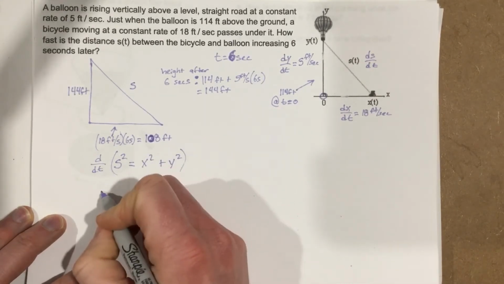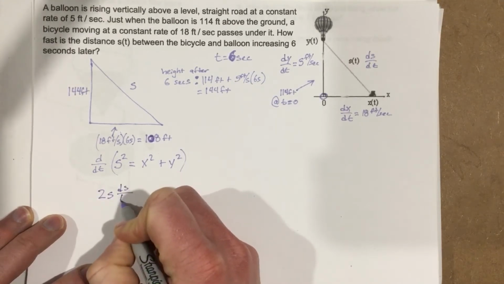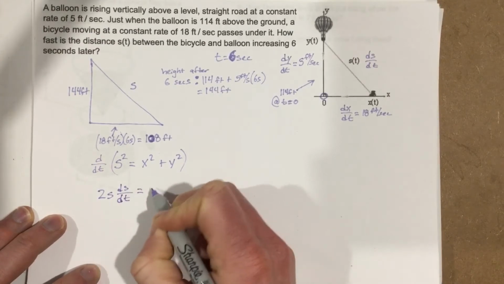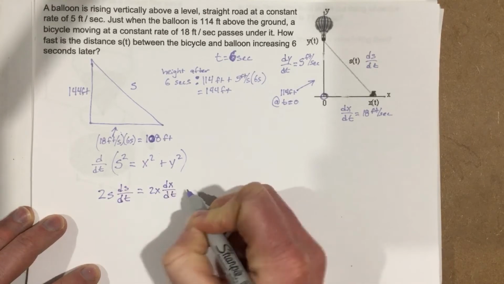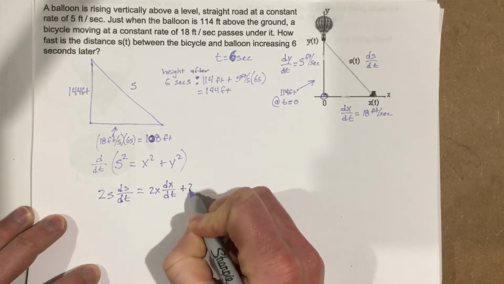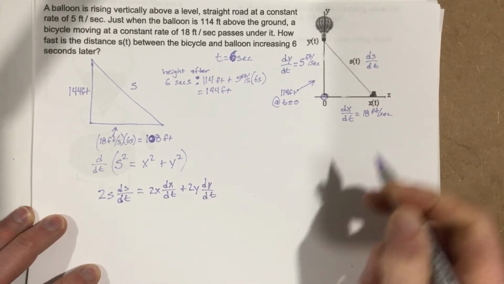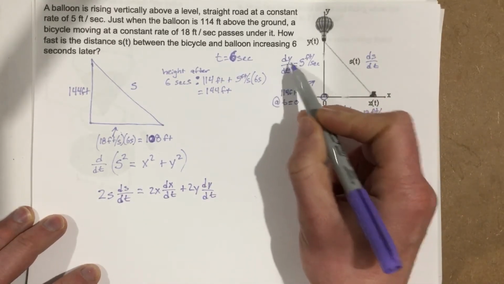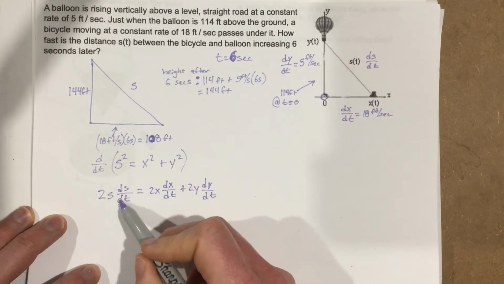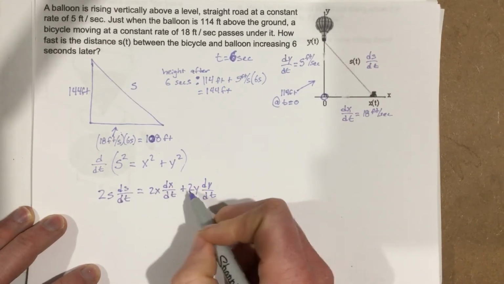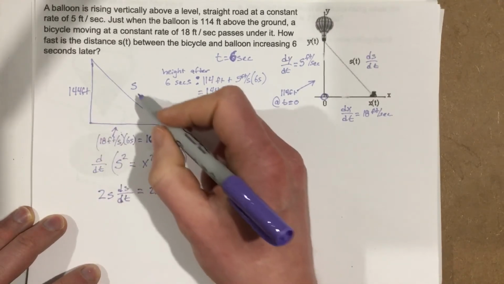So we're going to say that 2s ds over dt equals 2x dx over dt plus 2y dy over dt. Now, keep in mind, we know dy over dt, we know dx over dt, and we're trying to find ds over dt. We know x and y because we just found those. The only thing we don't know is s. Well, we can use the Pythagorean theorem to find that.